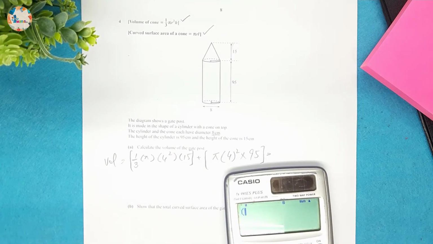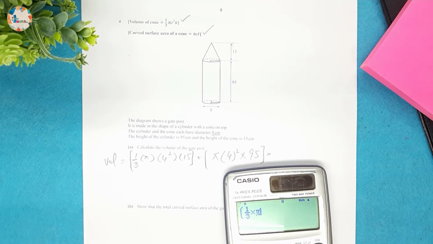We will be calculating this. To calculate this one, 1 divided by 3 multiplied by pi multiplied by 4 squared and multiplied by 15. This one will be in brackets, and plus the other thing is pi into 4 squared multiplied by 95, and this is equal to 1600 pi.